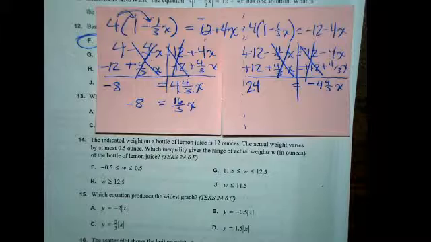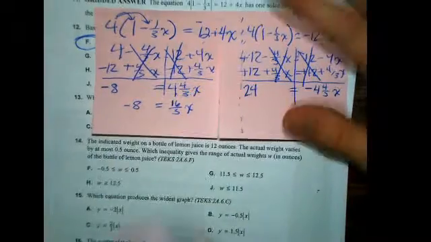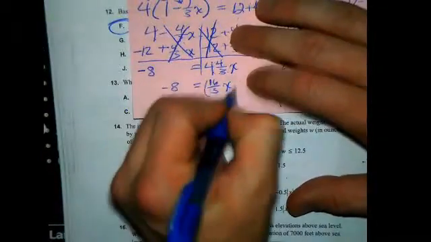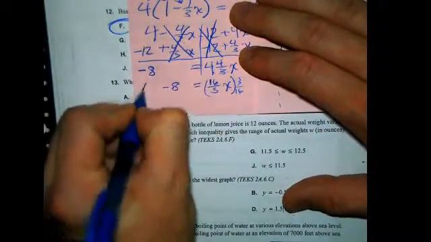Yes. What's that called? It starts with an R? Perfect. We need to multiply by the reciprocal. What is the reciprocal of 16 over 3, sorry? 3 over 16. So we're going to multiply both sides by 3 over 16 to make our fraction go away.